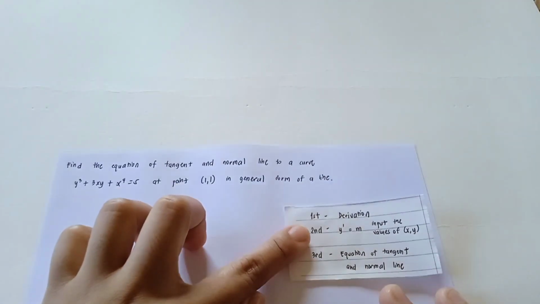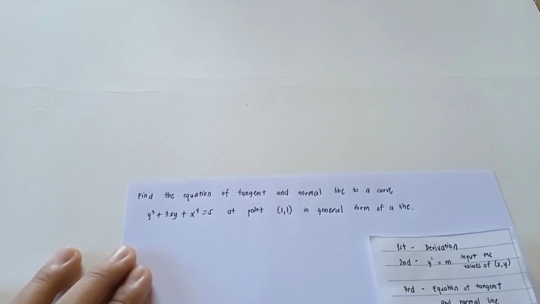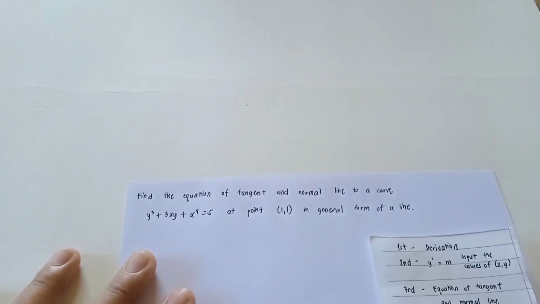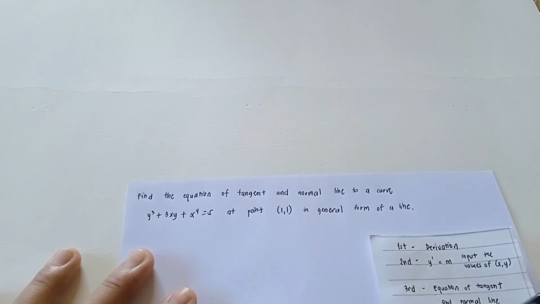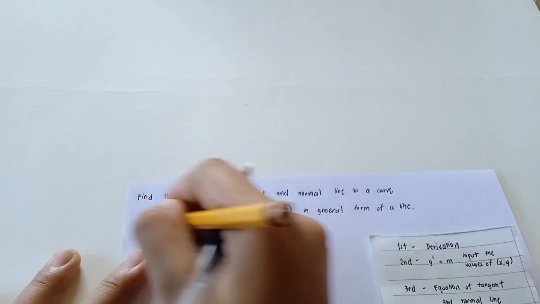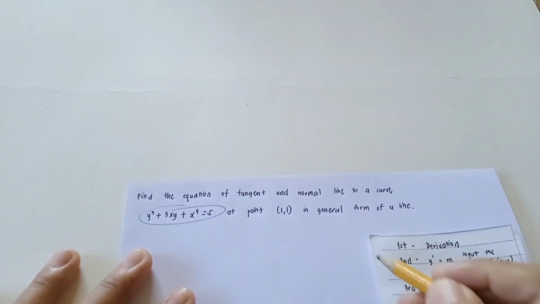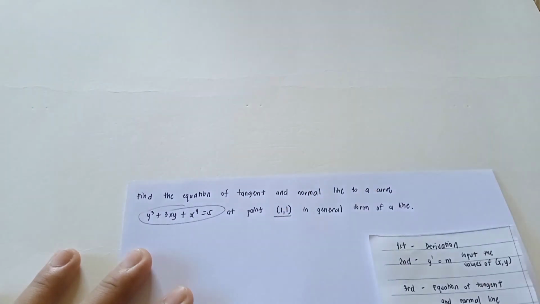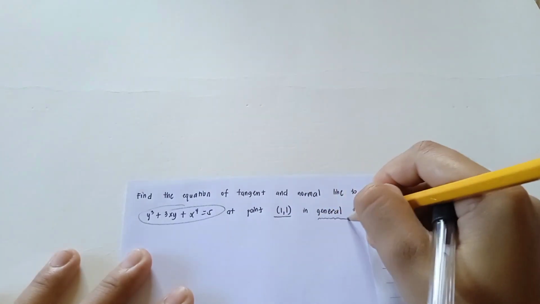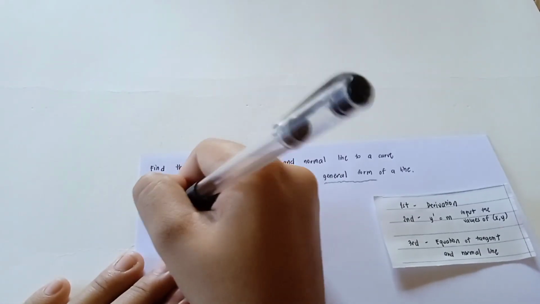Again, here are the 3 steps that I shared with you in our first example. Let's read the problem. Find the equation of the tangent and normal line to the curve y cubed plus 3xy plus x raised to 4 is equal to 5 at point (1, 1) in general form of a line. Let's start with the first step, which is the derivation of the given function.